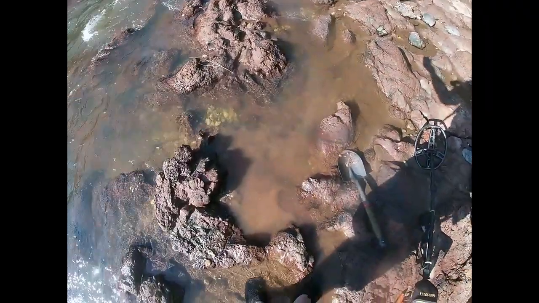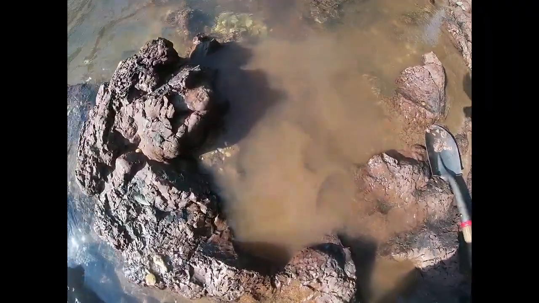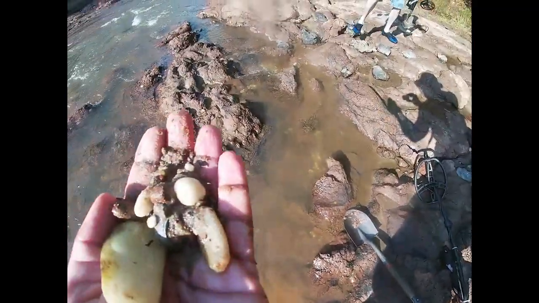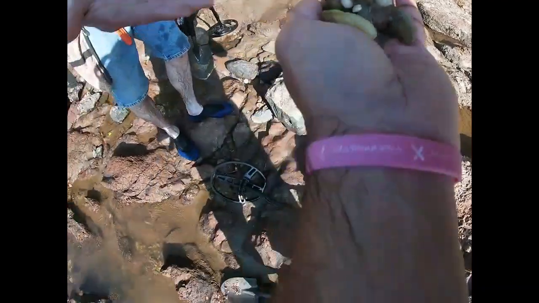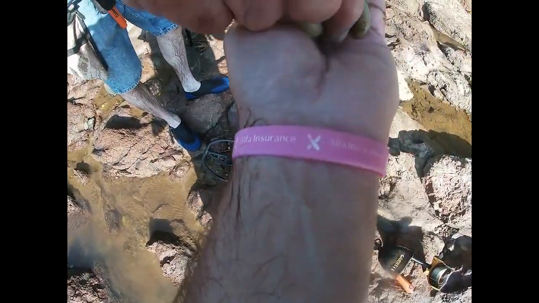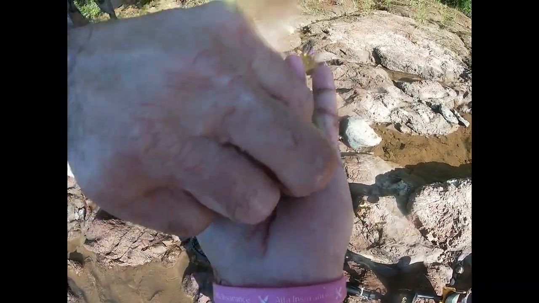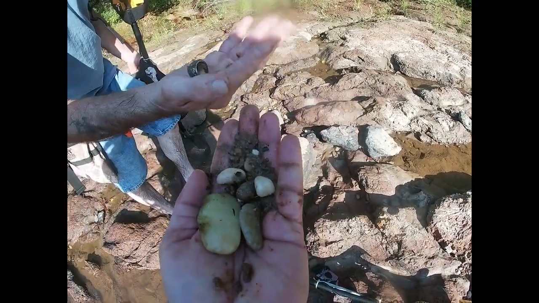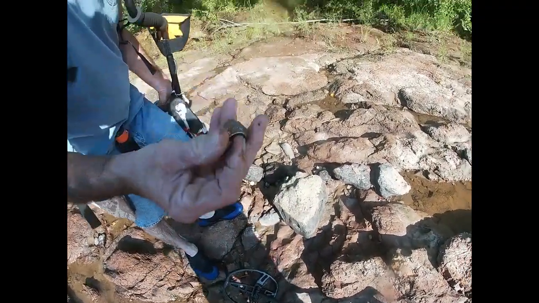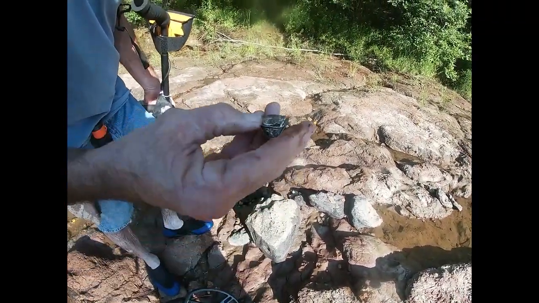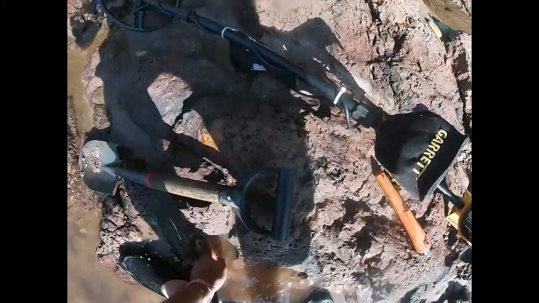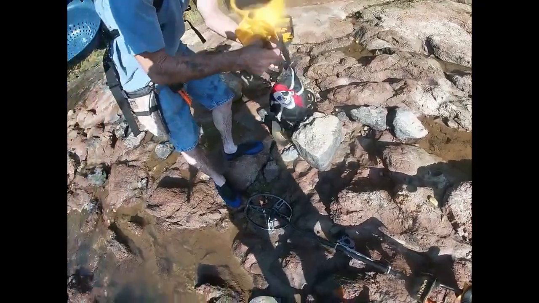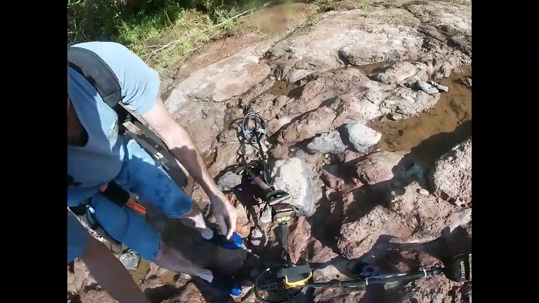Was just right here, got a good signal. Down in this hole and was digging and digging and digging. And looks like I might have a silver ring here. Oh, it's a big one. Holy hell. Wow. Look at that. Oh, it's a Future Farmers Association ring. Oh wow, I wonder if it's real though. I don't know. Ain't that something?